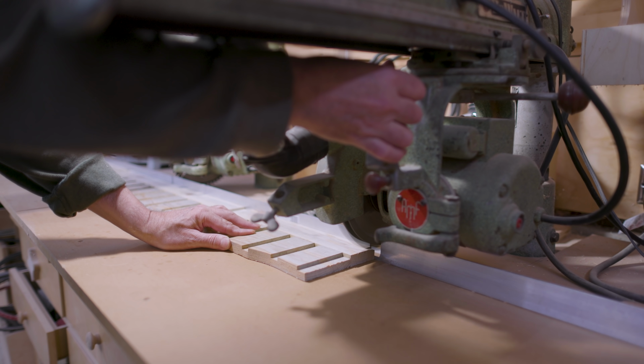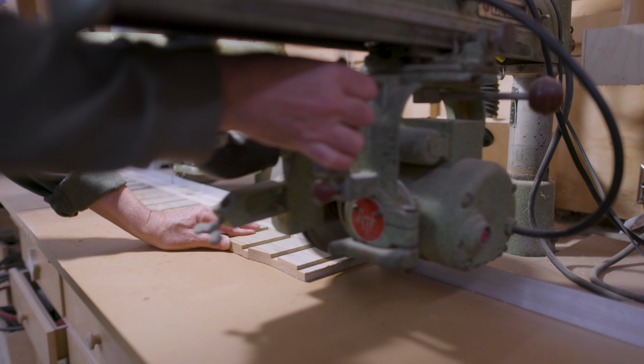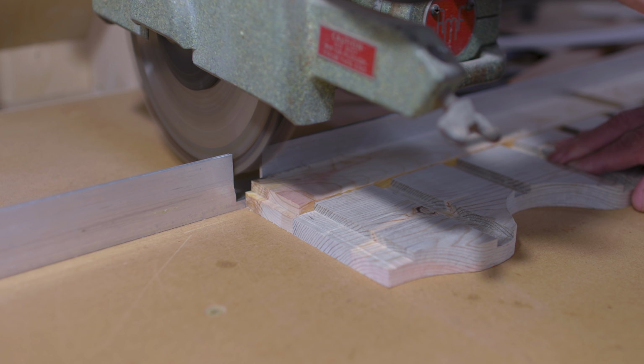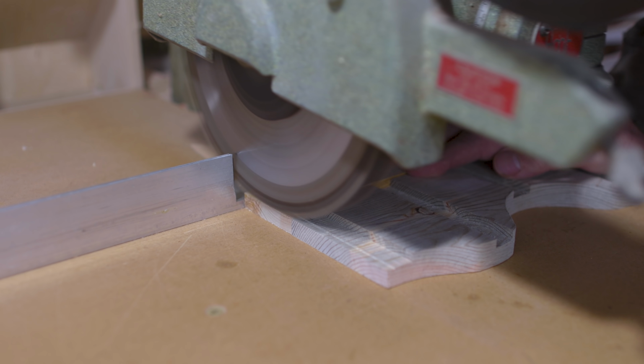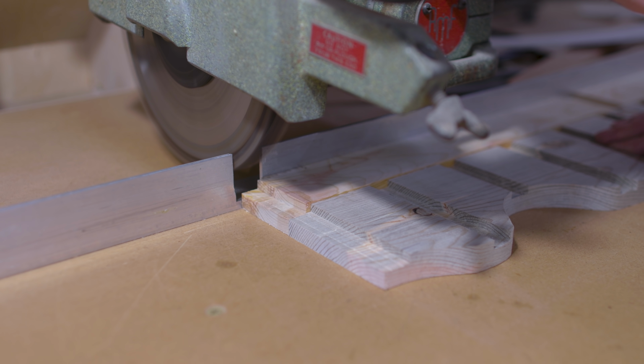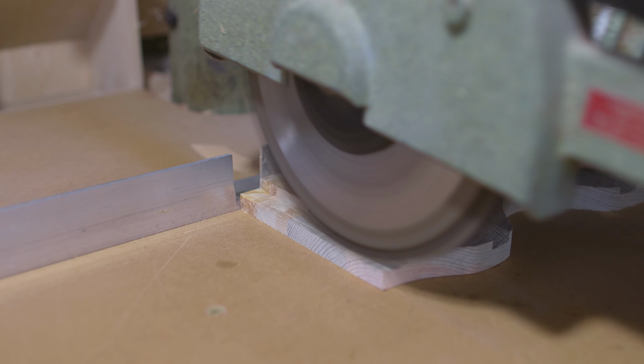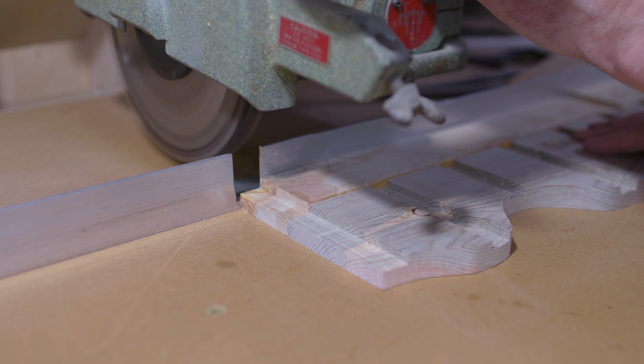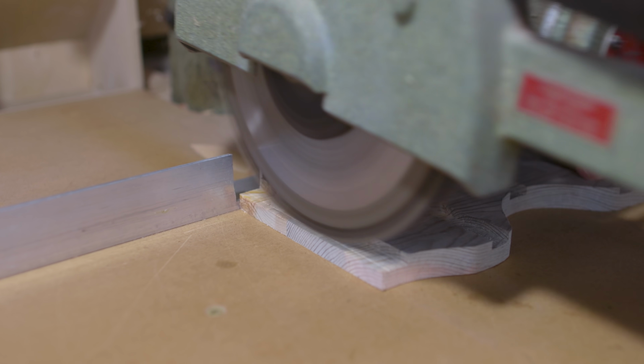And that was actually the easy part. An even trickier part was cutting the dado, or the rabbet, I guess, at the end of the side pieces, because it had to be the same depth and flush at the surface. With a little bit of care, it came out okay.